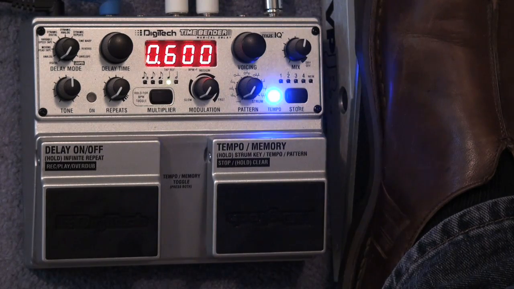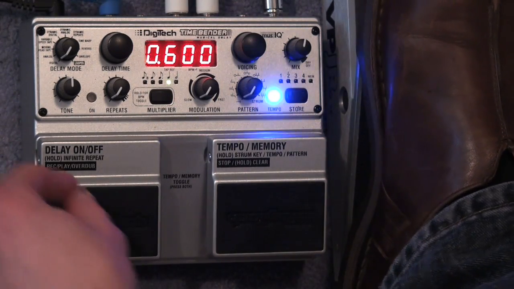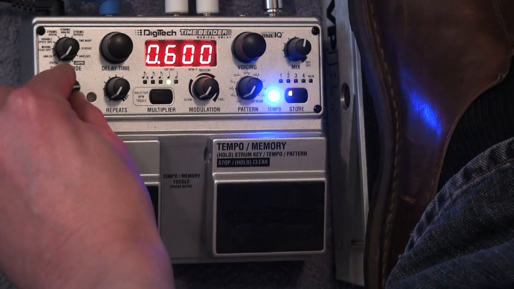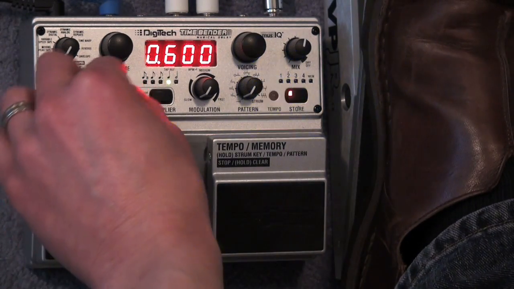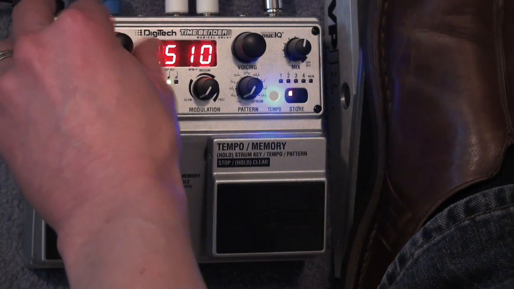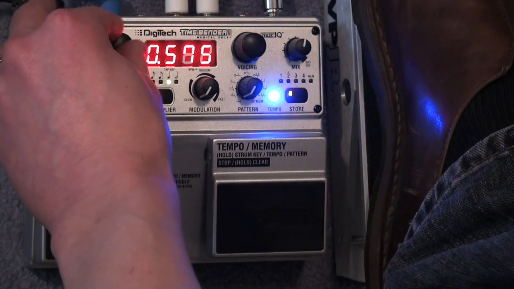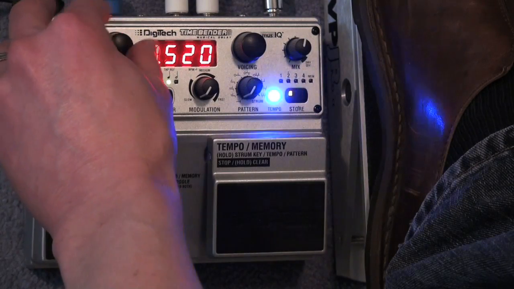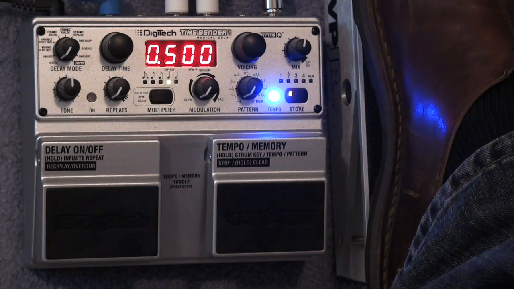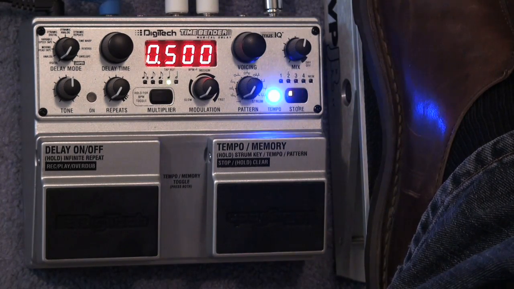So one way of doing that is to actually go through and set them in the heel and toe. So I could go to the heel and set the tone to the middle, go to the toe, set the tone in the middle, do the same thing for repeats, and then for the delay time, and then change that to 500, and do the rest for all the other knobs and parameters. Now the only problem with that is it's a bit time consuming.